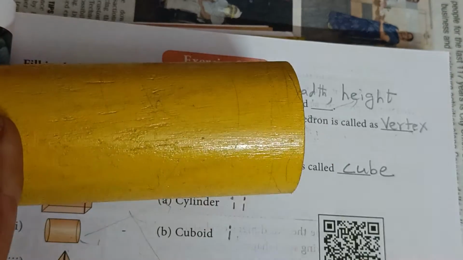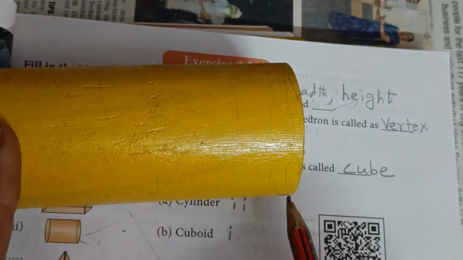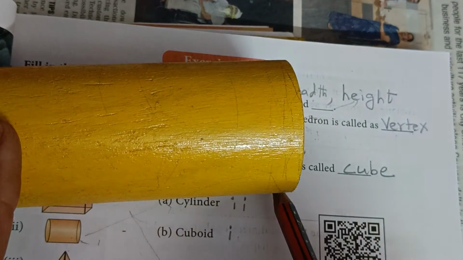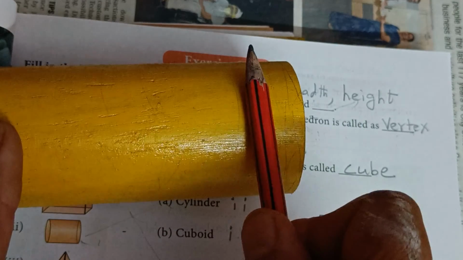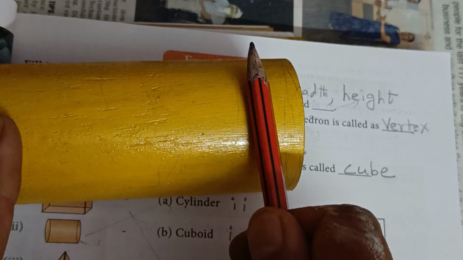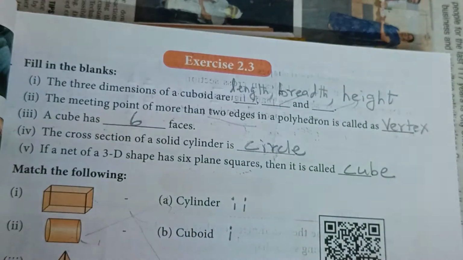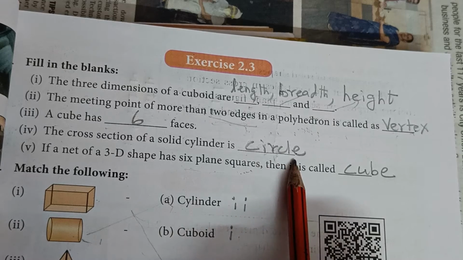Cross section means we are cutting here. We are cutting it into 2 pieces, slicing it here. When you slice it, what shape will you get? Can you guess? Imagine, you slice it here. Like carrot or radish, which have an almost cylindrical shape. When you slice the carrots, what shape do you get? Yes, it is a circle. So the cross section of a solid cylinder is a circle.